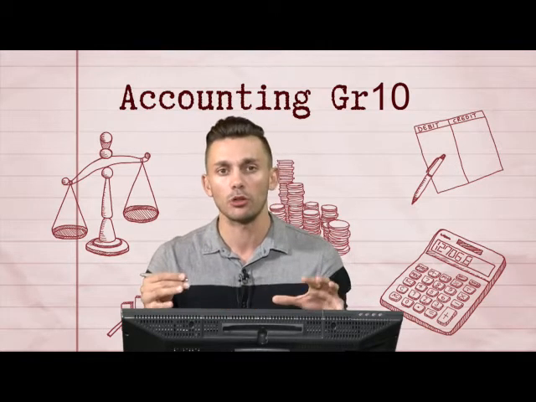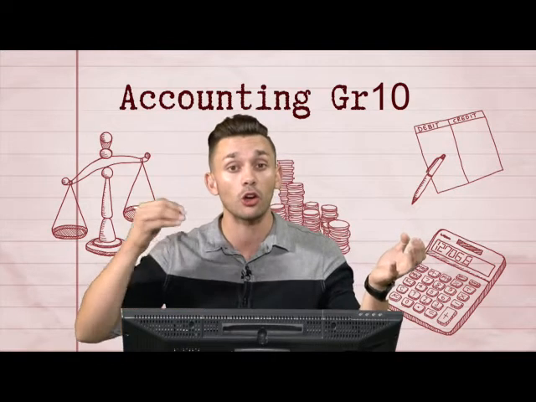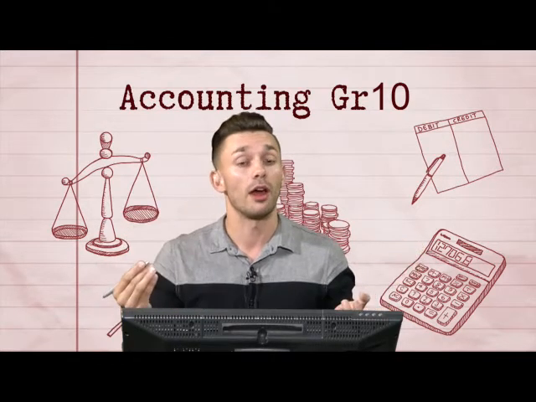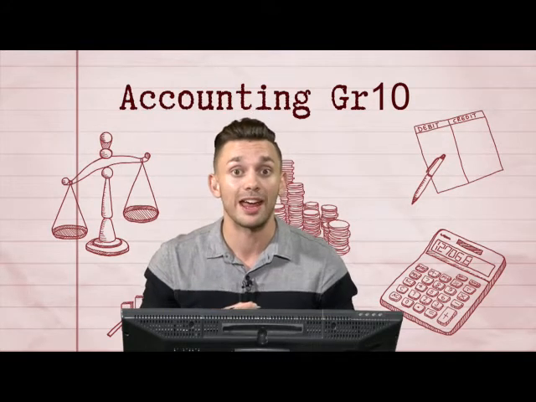Now the double entry principle, remember, for every debit on the left hand side, we have a credit, and credit is on the right hand side. So we will look at that today. But let's jump into the accounting cycle.